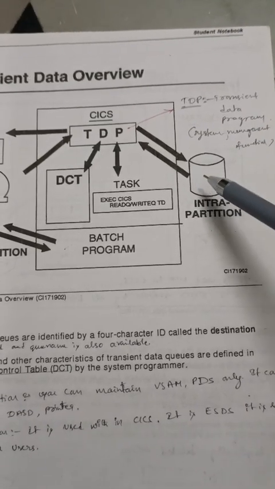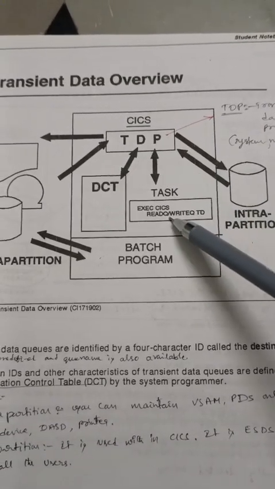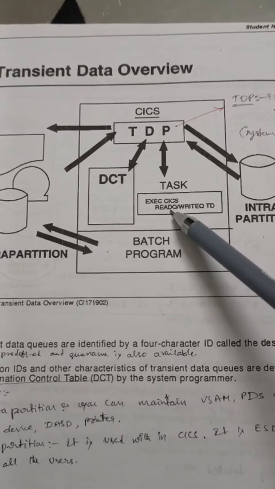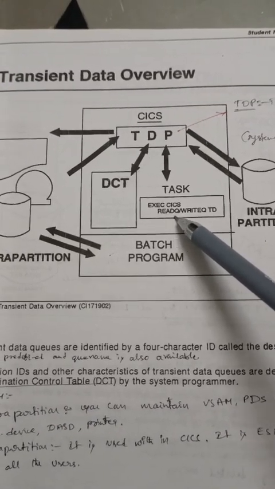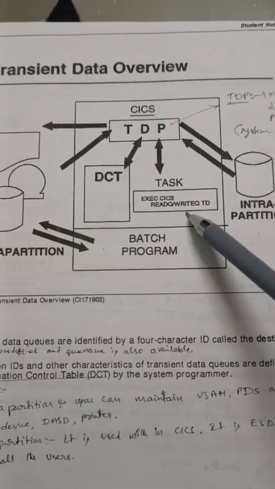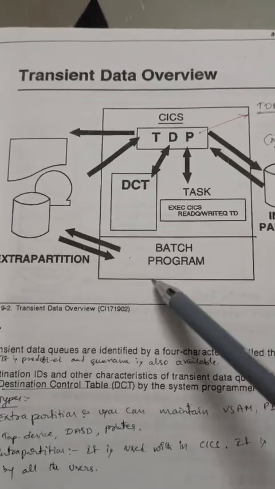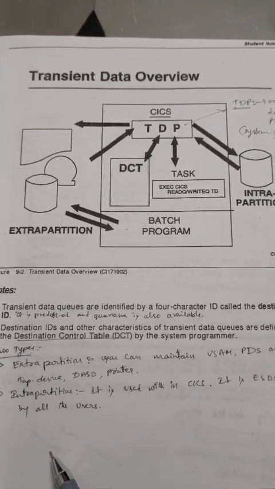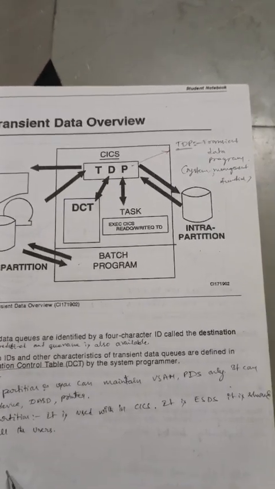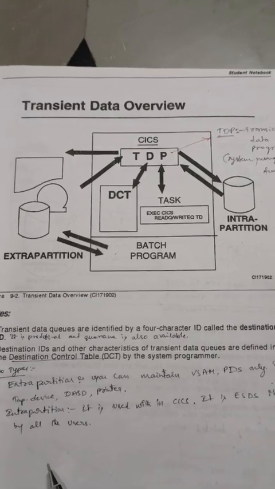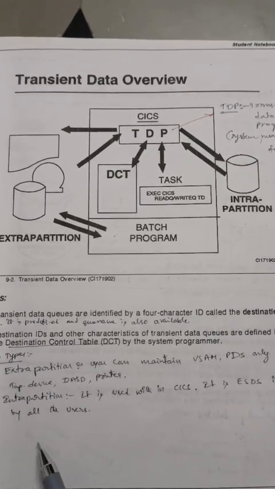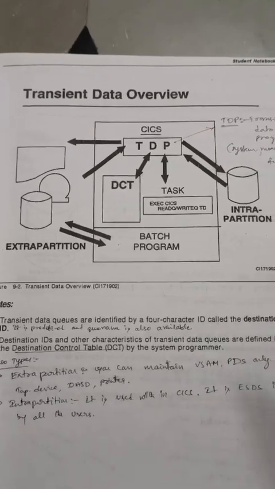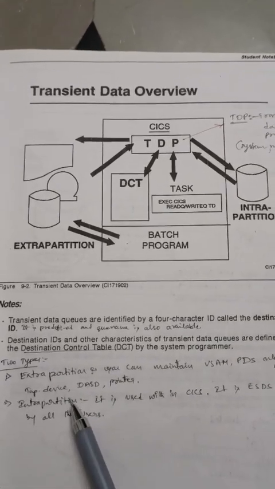What are intra partition and extra partition? Here you can see the two types, and these are the syntax for the TDQ. We have the read queue and write queue commands, and the delete queue command is one more syntax, and this is a whole batch program. Friend, this is an important chapter. In each and every point, whatever information is contained in this TDQ, you cannot get from other material. That's why I'm sharing it. I don't want to miss any single point here. Please go through the content here.